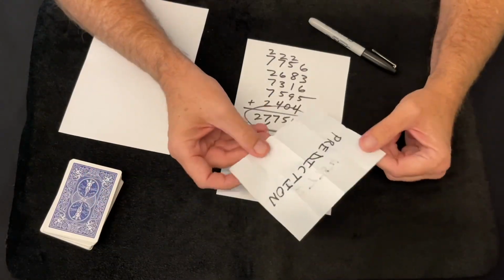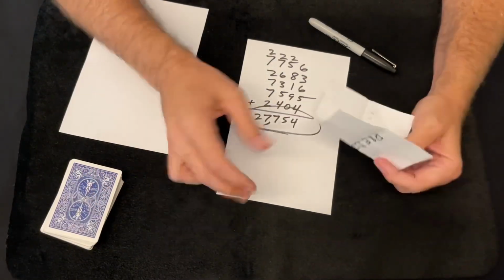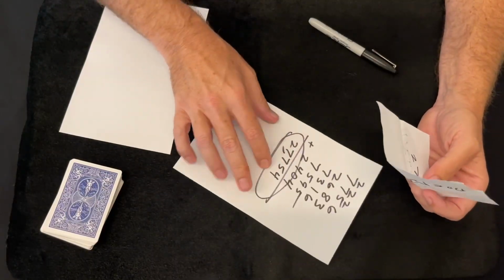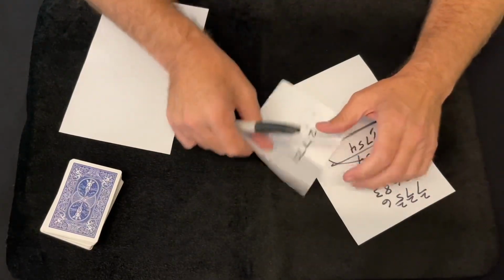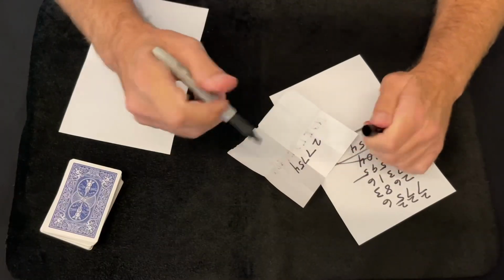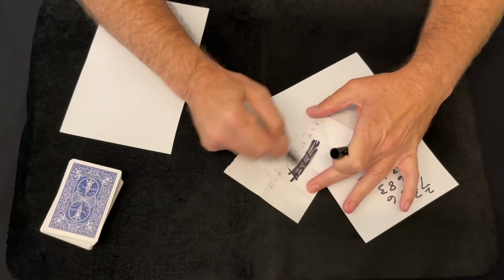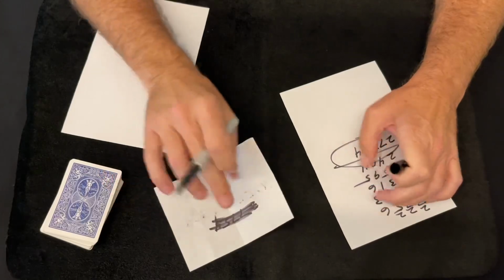All right, magical addition, the tutorial. Now, if you just want to look like a math whiz or whatever, you can do this. It's really easy to do, and you don't really have to be that good at math to do this. Okay, so now we have this prediction. I'm just going to scratch it out just to show you how to do this trick.